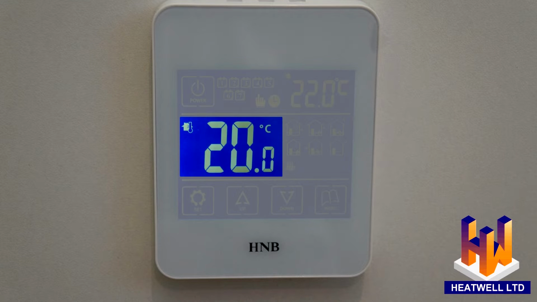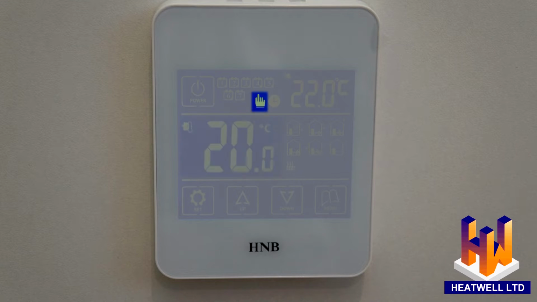This is the current floor temperature. When this hand symbol is displayed, the unit is operating in manual mode instead of using its regular schedule. When the clock symbol is displayed, the unit is operating according to its regular automatic schedule. This is the element symbol. When this is displayed, the floor elements are active.